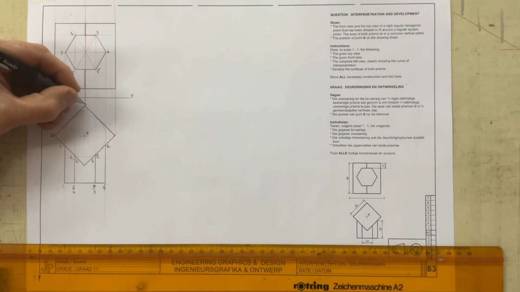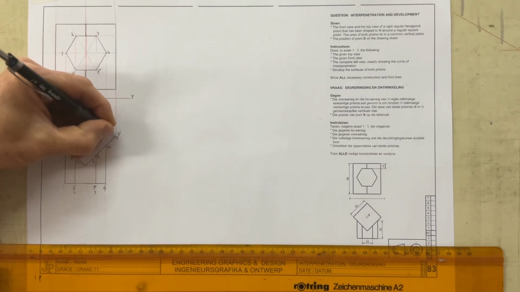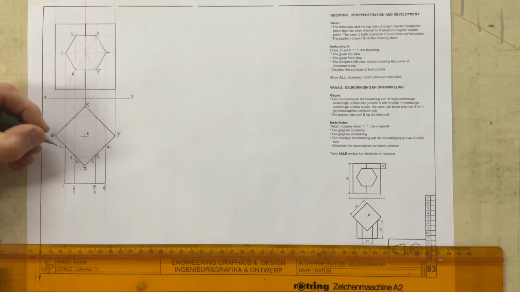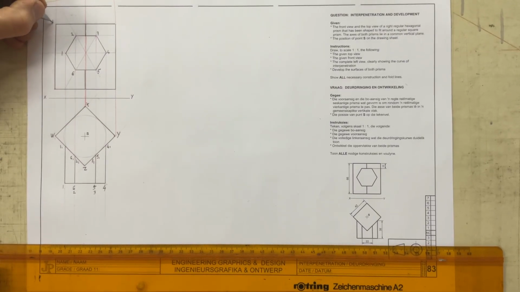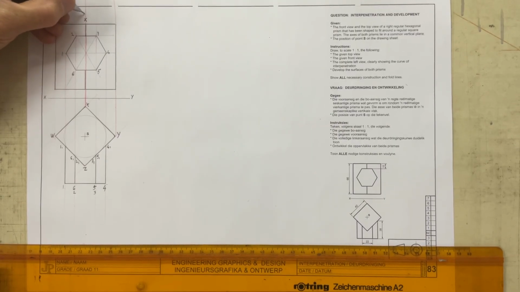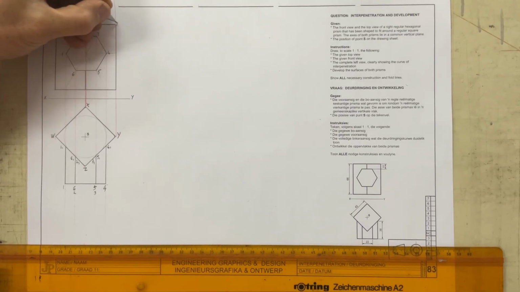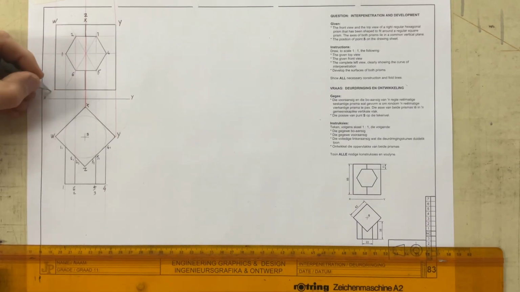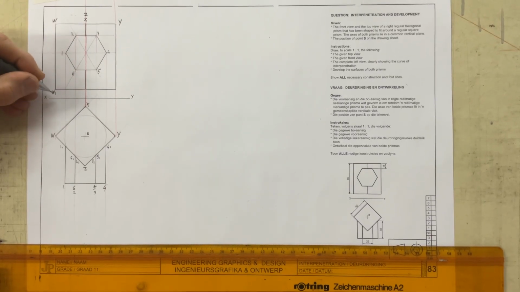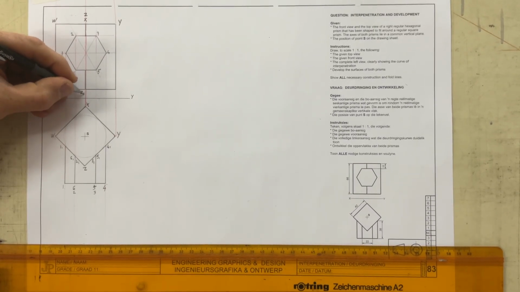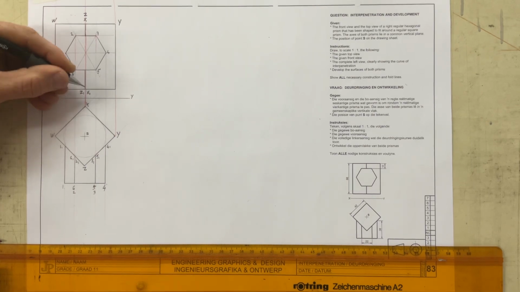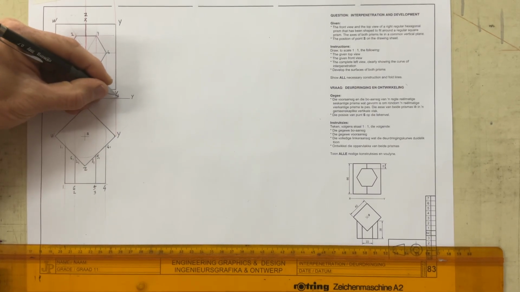W, X, Y, and Z over there. Let's go up to the top. W, X, and Z, and Y over there. Coming down to W dash, Z dash, and X dash, and Y dash over there.